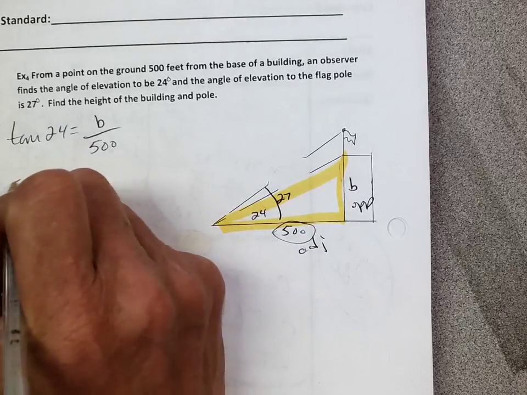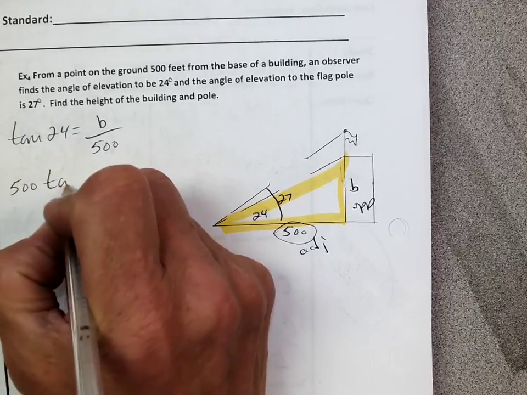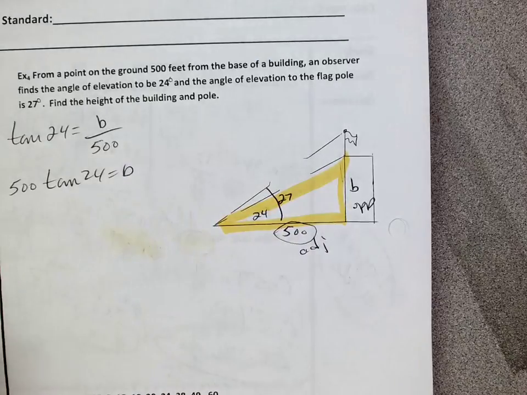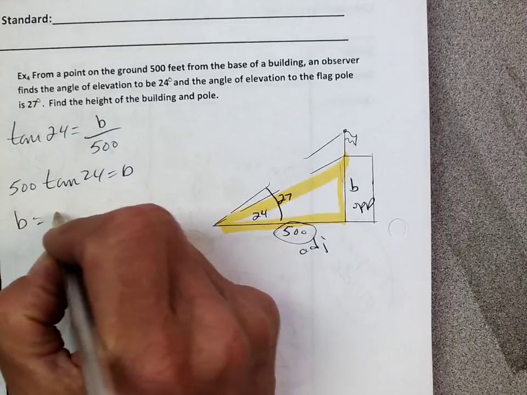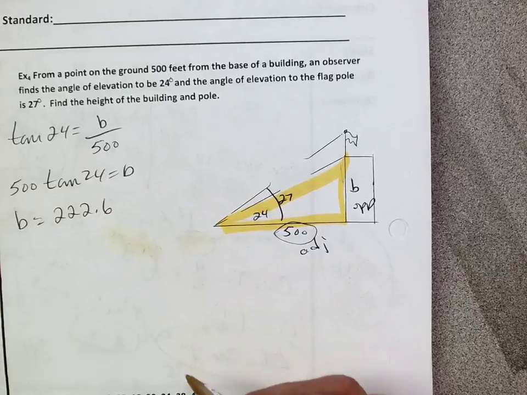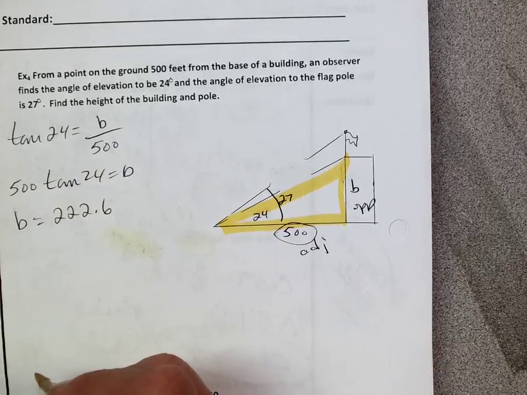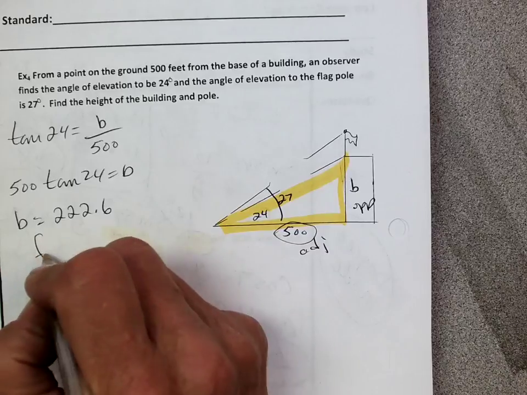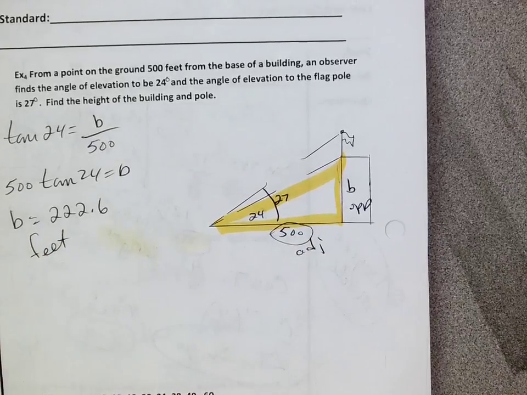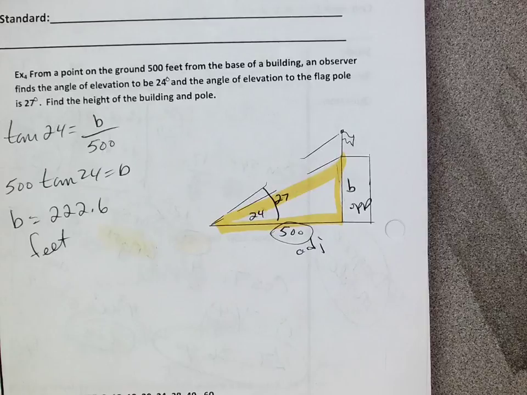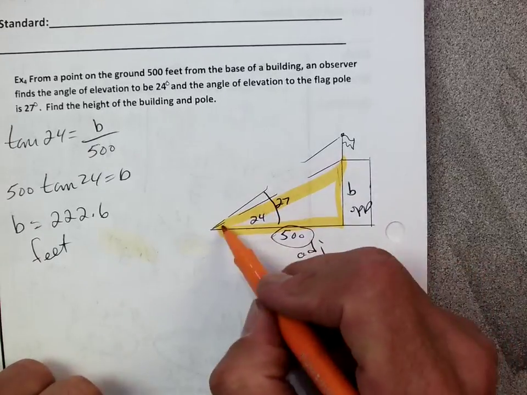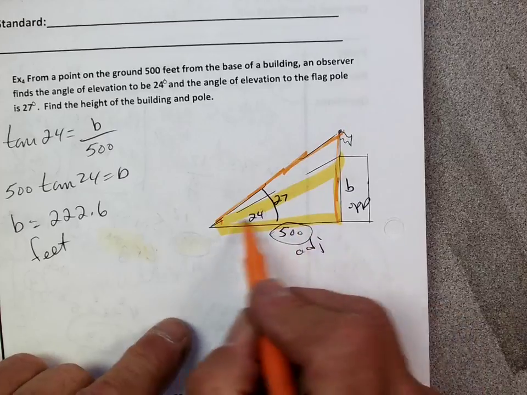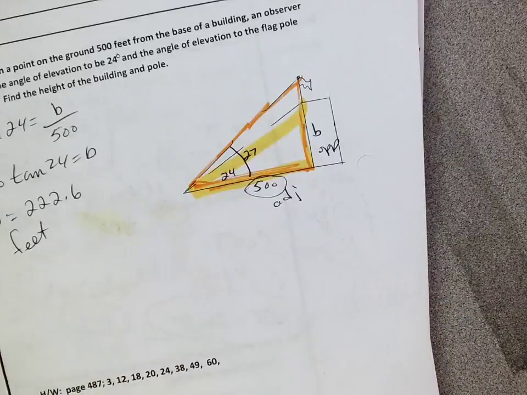Move it over. 500 times the tangent of 24 equals b. Tangent of 24. And I get an answer of about 221.6 feet. But we're not done. We want the height of the flagpole, right? So let's look at a second right triangle. My second right triangle is the one in orange, okay? We're just going to do this process all over again and just subtract the two heights, okay?